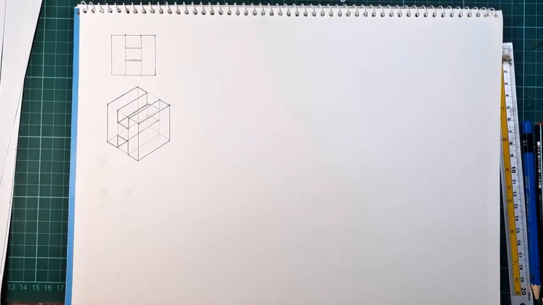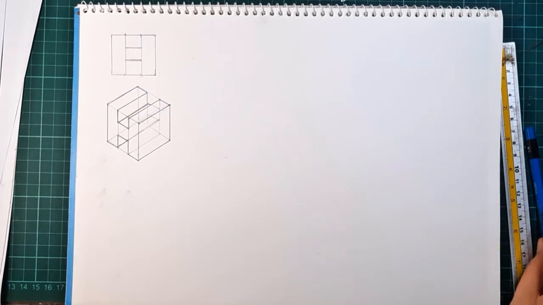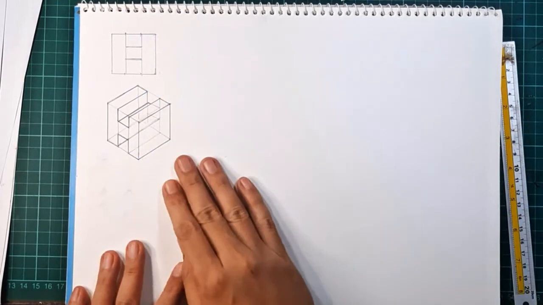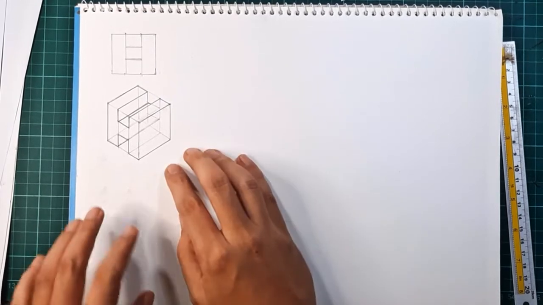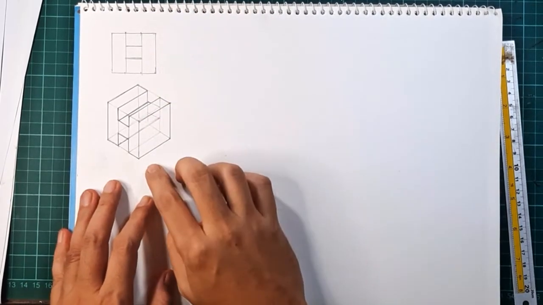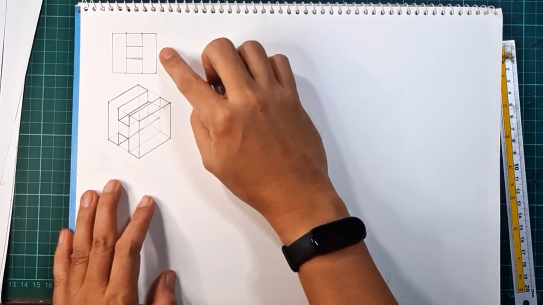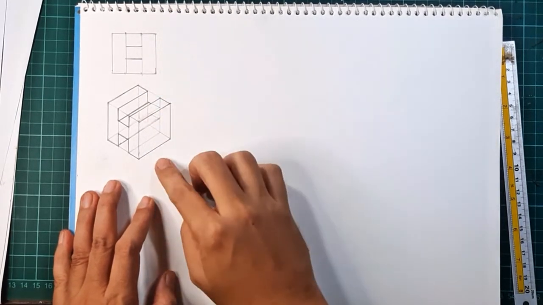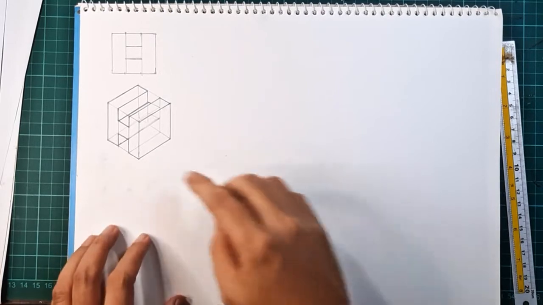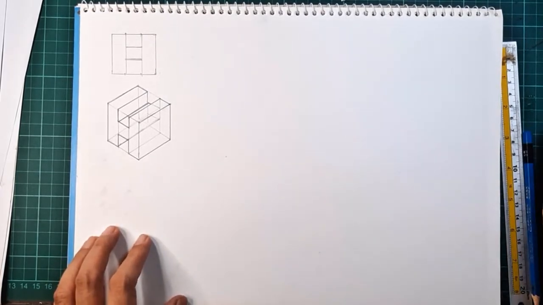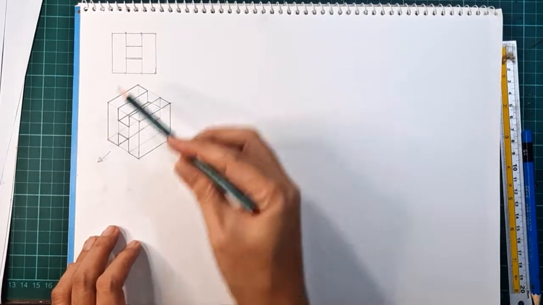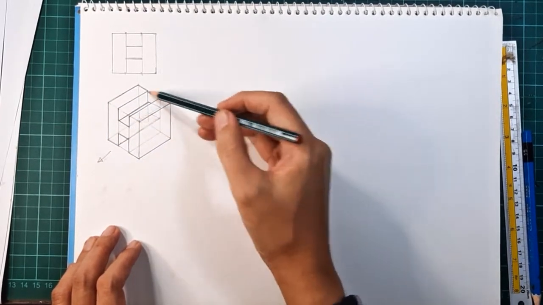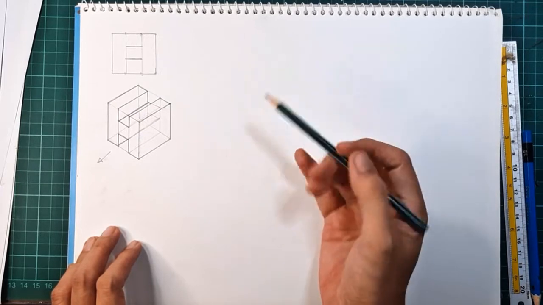So in this video, we'll talk about the basics of one-point perspective. To start off, I have an example here of a volume, an isometric volume of the letter H. Here's what it looks like in the front, and here's what it looks like in isometric view, wherein we have the H facing this way. So this is going to be the front, this will be the top, and this will be the right side.